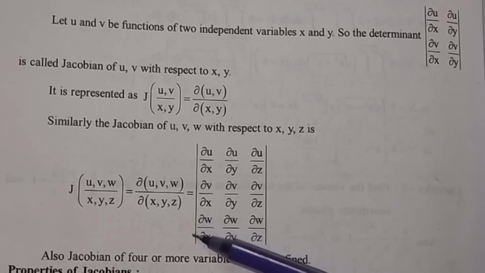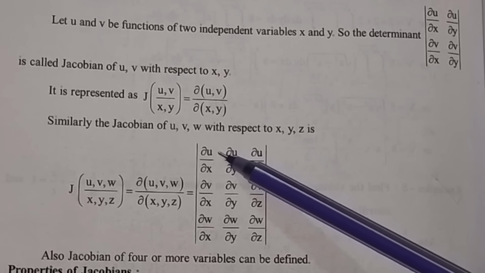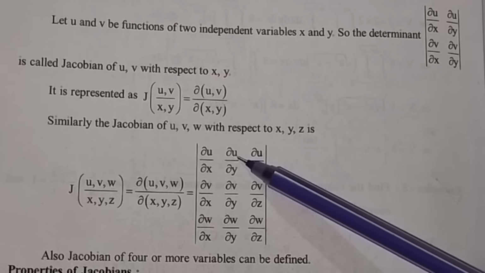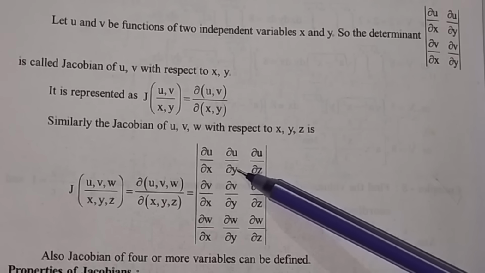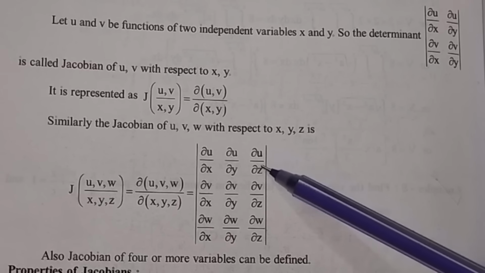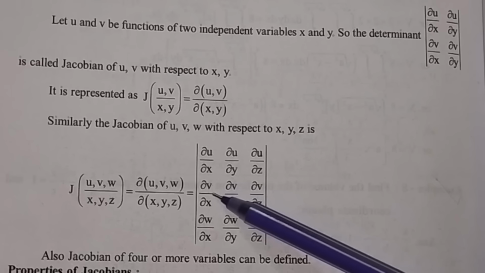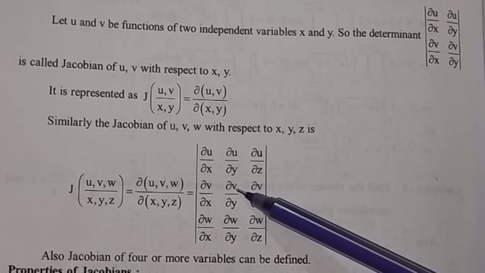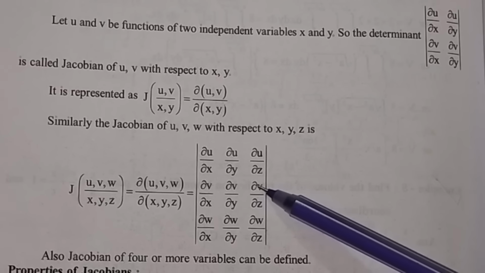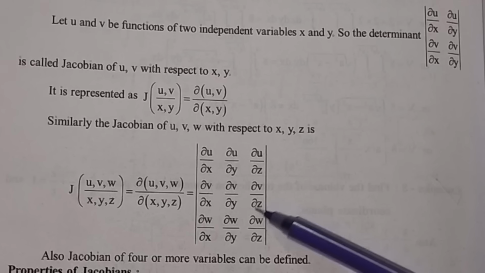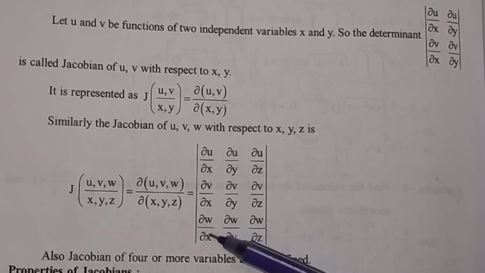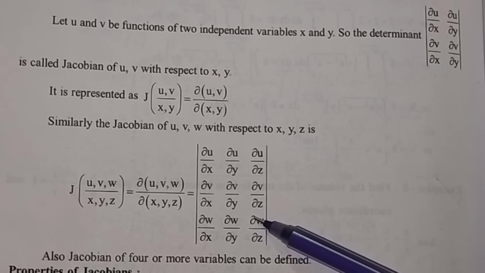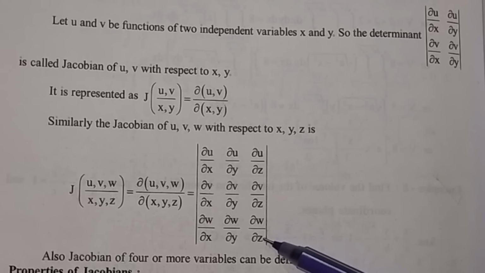And we take the determinant of partial derivative of u with respect to x, partial derivative of u with respect to y, partial derivative of u with respect to z, similarly partial derivative of v with respect to x, y and z, and partial derivative of w with respect to x, y and z.